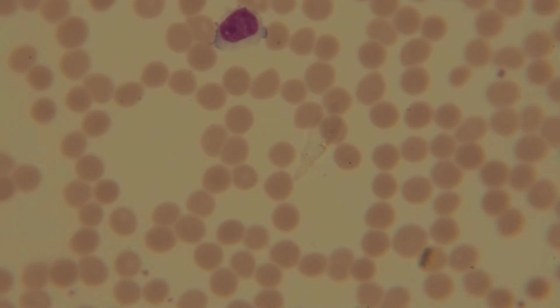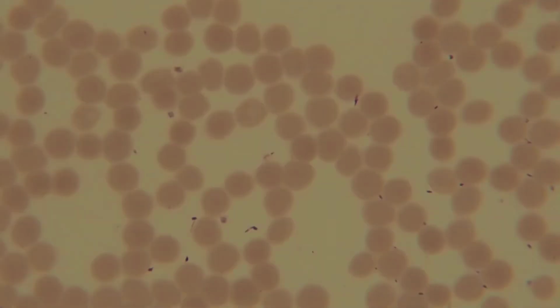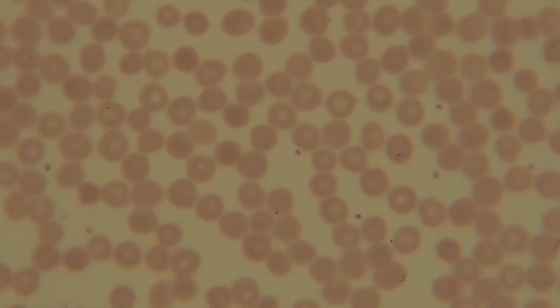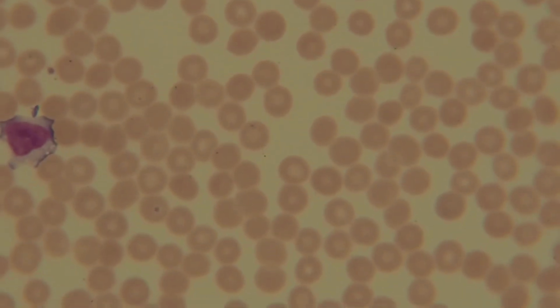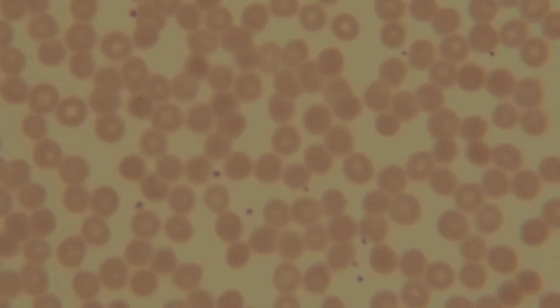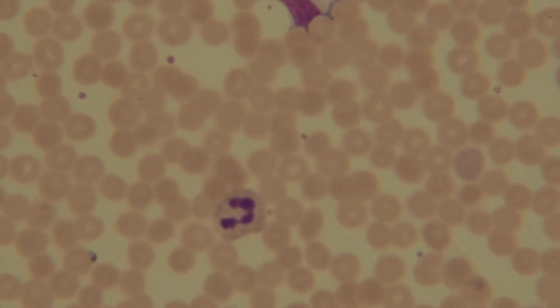Lymphocyte. Lymphocyte. Lymphocyte, neutrophil. Lymphocyte. Lymphocyte, lymphocyte.